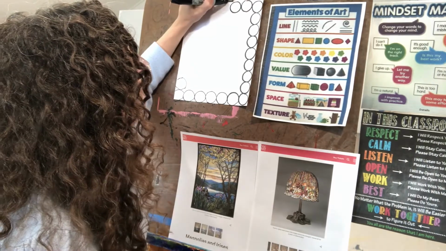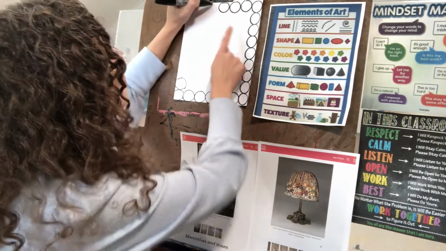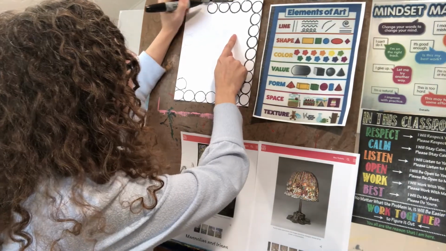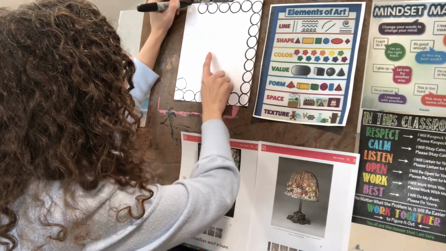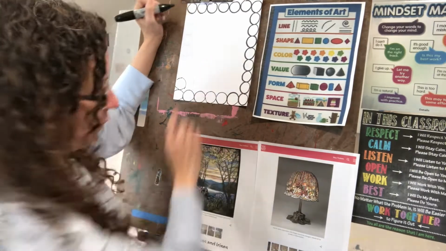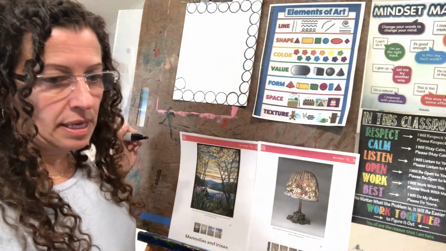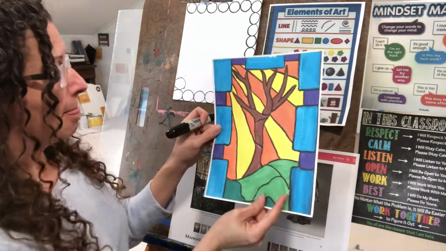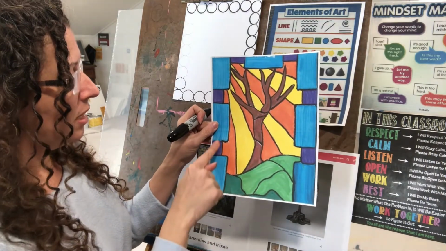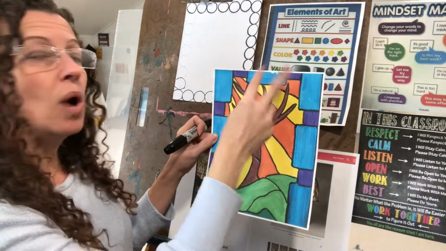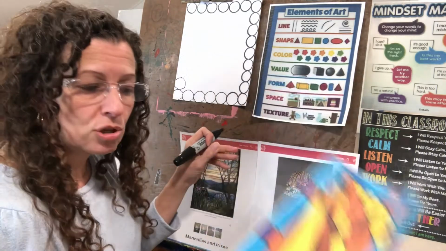So as you can see, I only had a circle shape for this piece, right? And for this piece that I made on paper, I had a rectangle and a square, rectangle and a square, and so I could alternate the shapes to create a pattern.